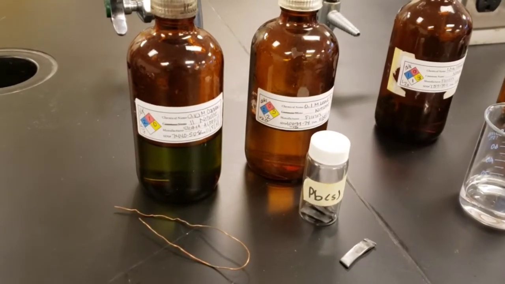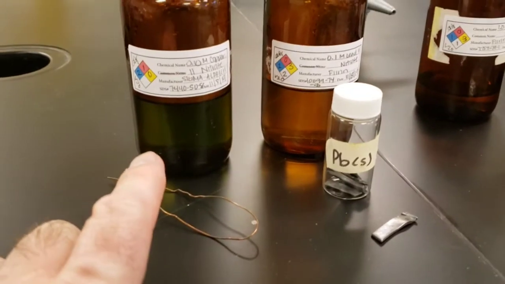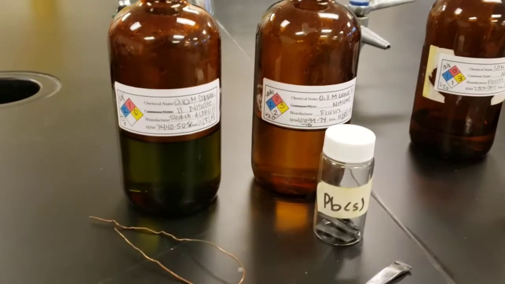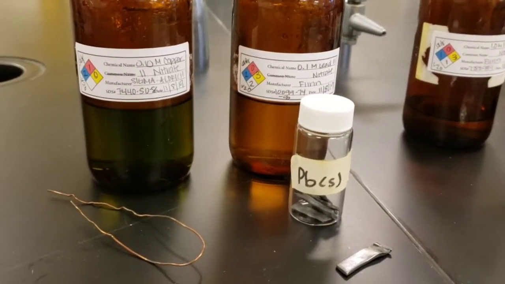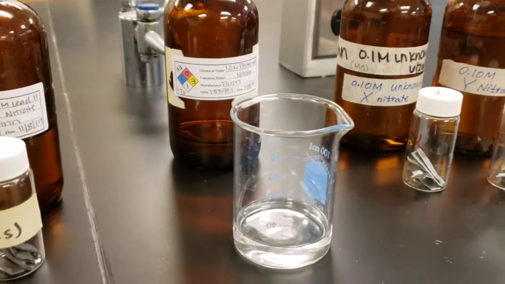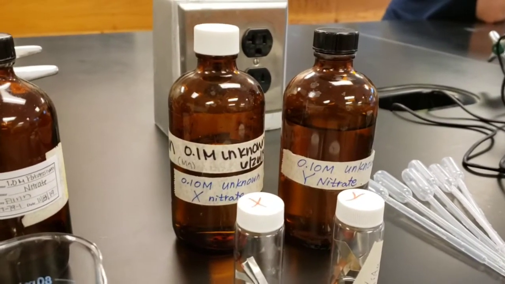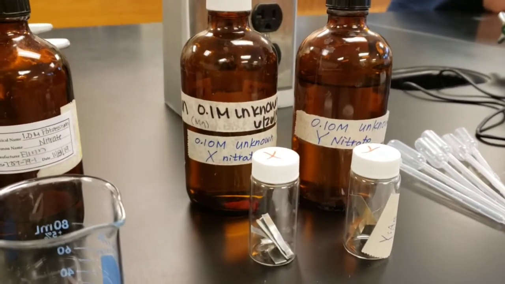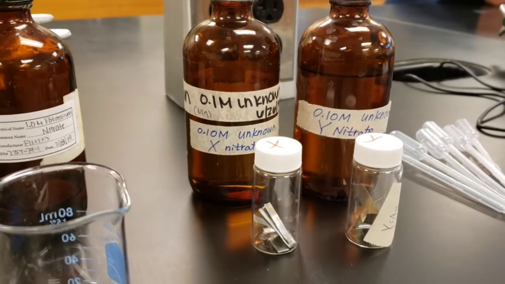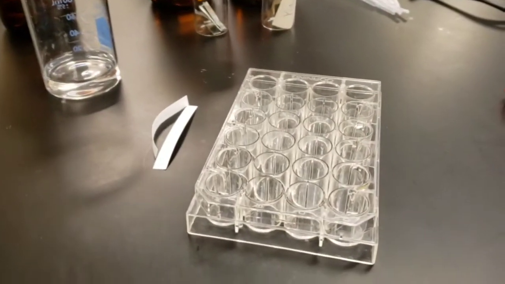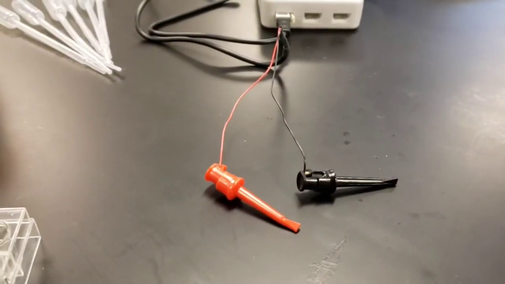For this experiment, you will need copper nitrate solution and a sample of copper metal to be used as an electrode, lead nitrate solution, and a piece of lead to be used as an electrode, some potassium nitrate solution in a small beaker, and then solutions of an unknown metal dissolved as a nitrate, and then samples of those metals, X and Y.